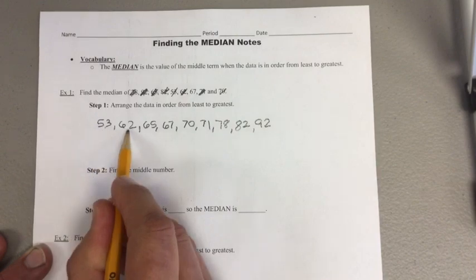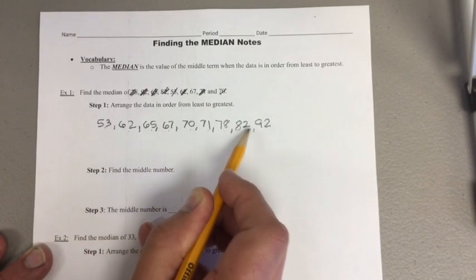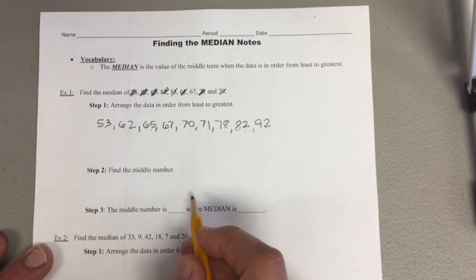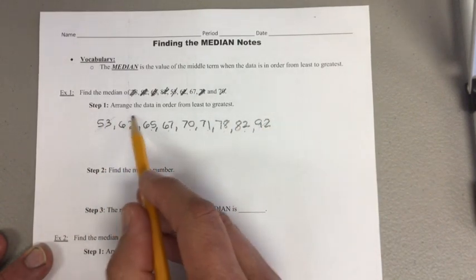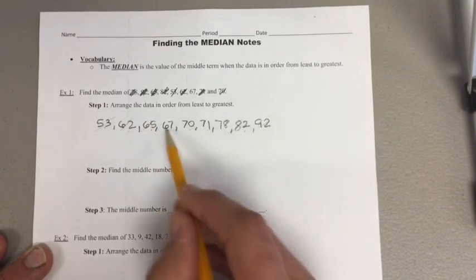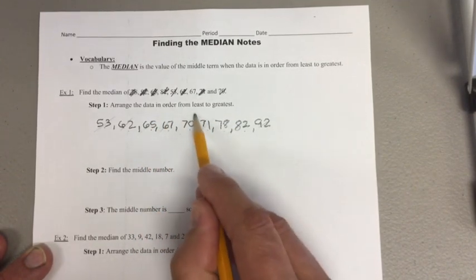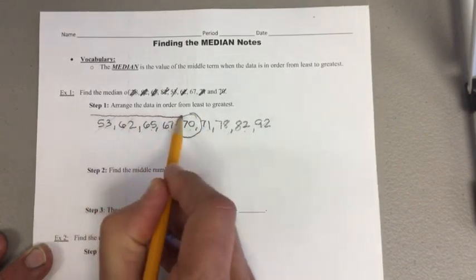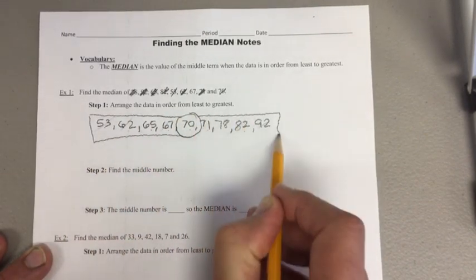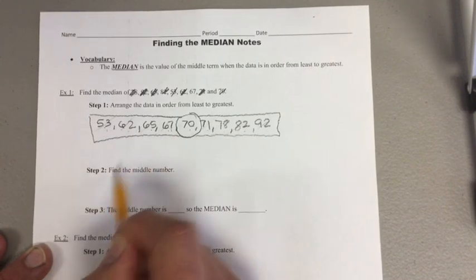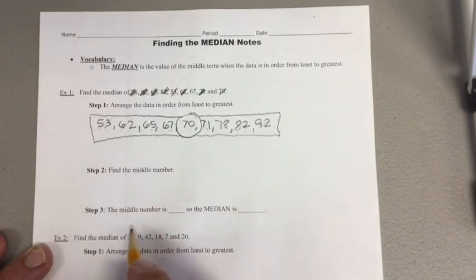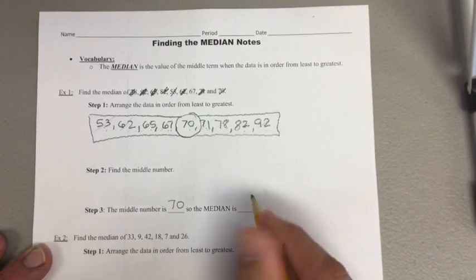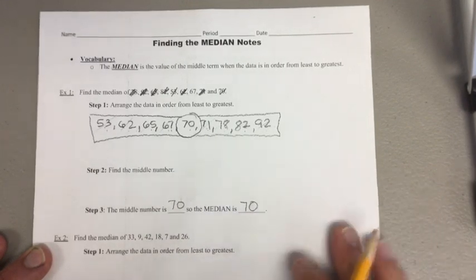Now what I notice with this, I have 1, 2, 3, 4, 5, 6, 7, 8, 9 values, being an odd amount. So I want to find the middle right now. To do so, I will count in each way till I get to the middle number. 1 and 1, 2 and 2, 3 and 3, 4 and 4, and right in the middle value being 70. Let me just double check to make sure I'm sure. I have 1, 2, 3, 4 values, 1, 2, 3, 4 values, and right in the middle is our 70. So the middle number is 70, meaning that the median is 70.